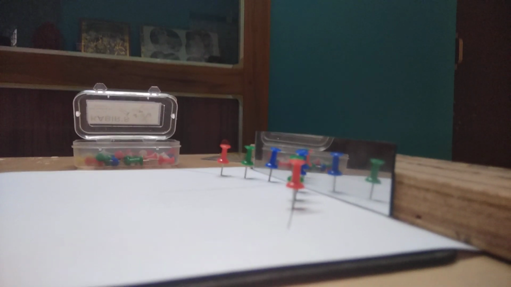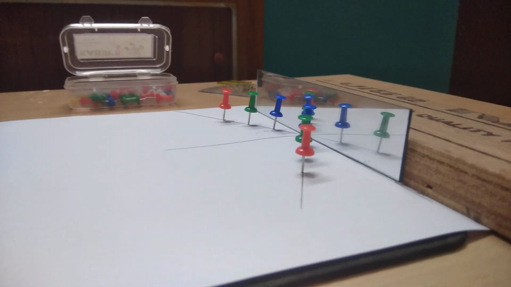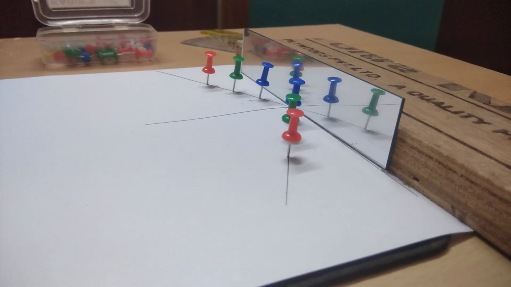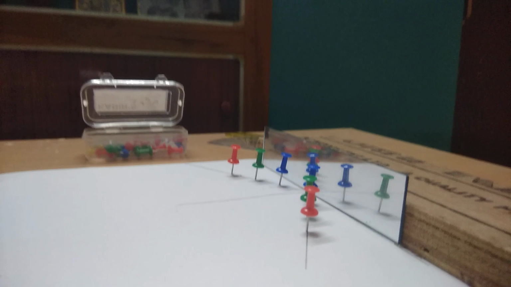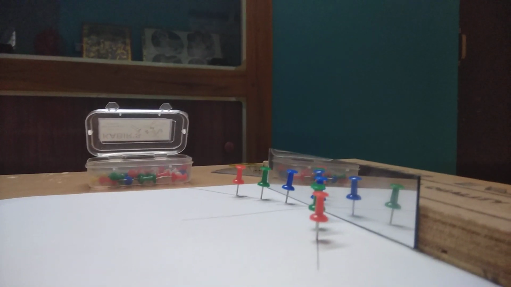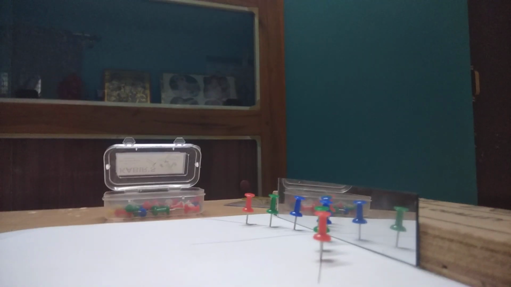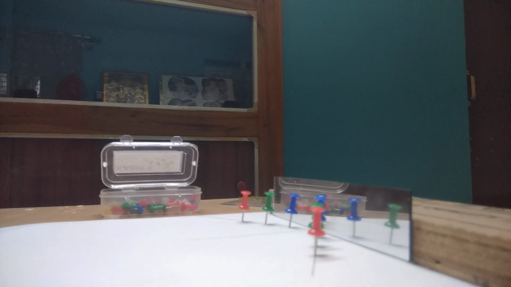If you see in this way that all the pins coincide with one another, that means all the 6 pins are in a straight line.